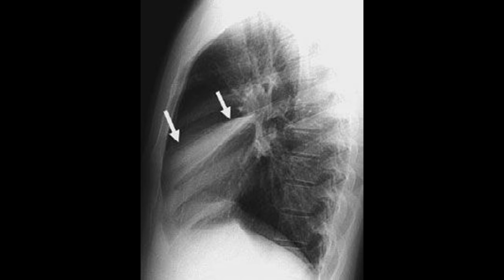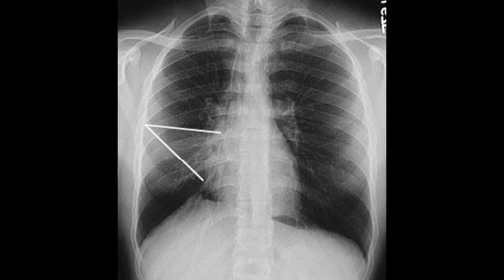The key finding here is the triangular retrosternal opacity on the lateral film, confirming lobar collapse. The frontal film alone can sometimes be subtle and easily mistaken for pneumonia or poor inspiration. The presence of volume loss, however, strongly supports collapse rather than consolidation.